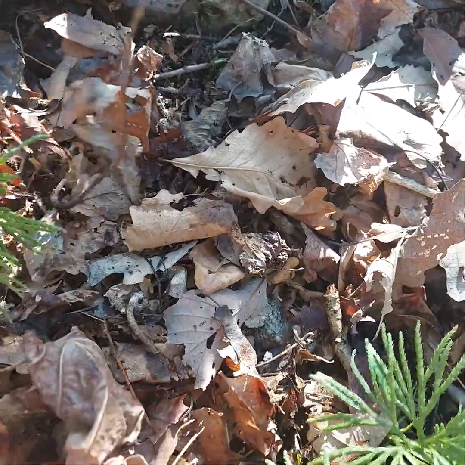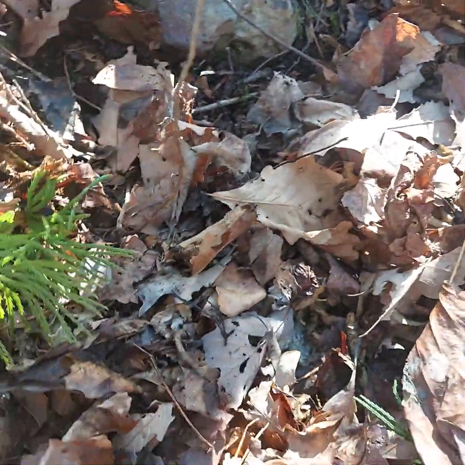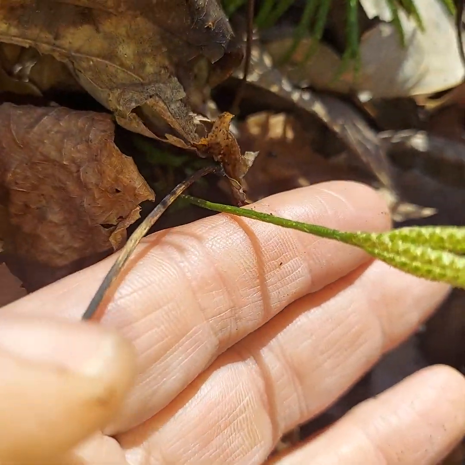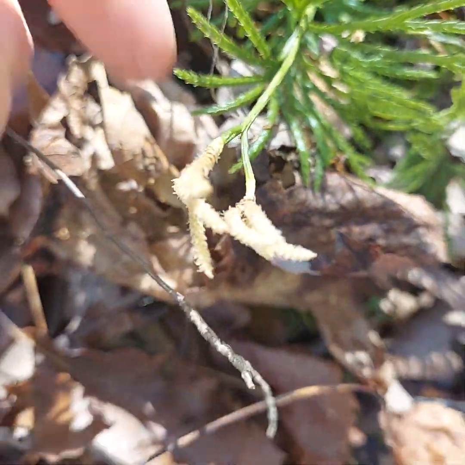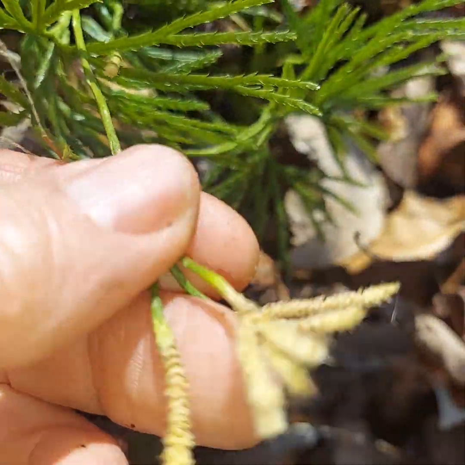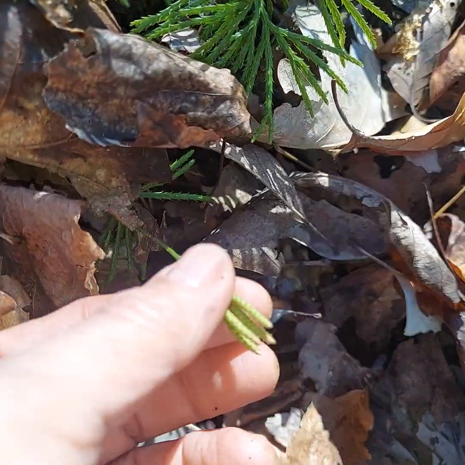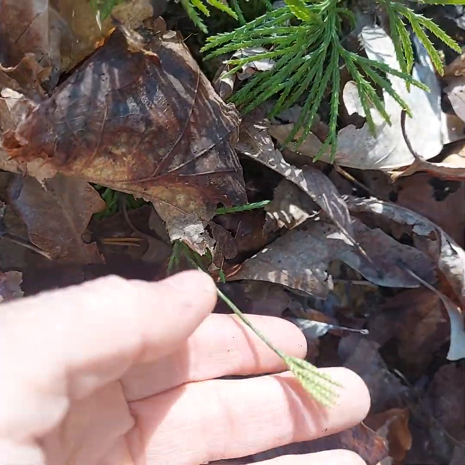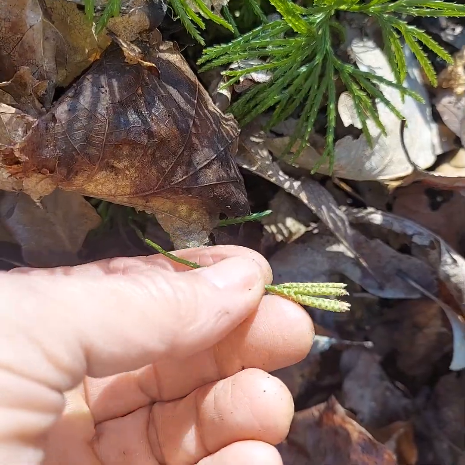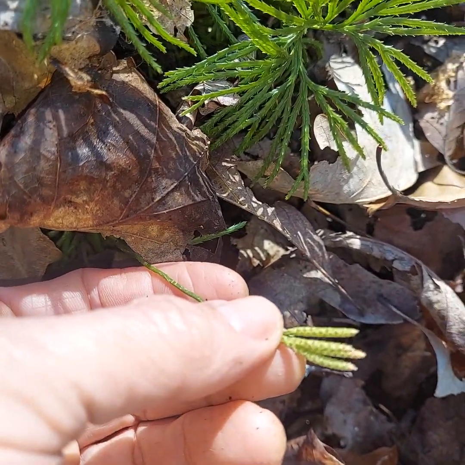They're club moss, which is the name for these little clubs here, called strobili. Here's one just starting to form. This one has already formed and released its spores. Those spores will actually grow into a different type of plant called a gametophyte, which is very tiny. It produces sperm and egg cells.